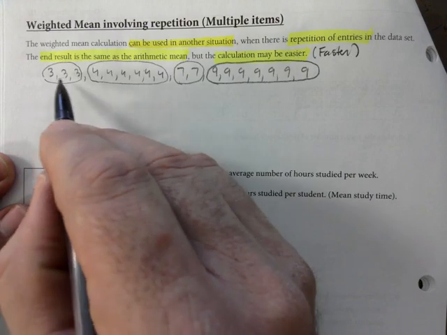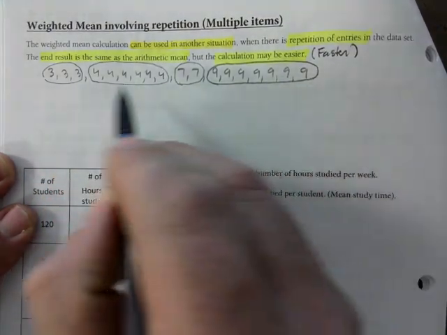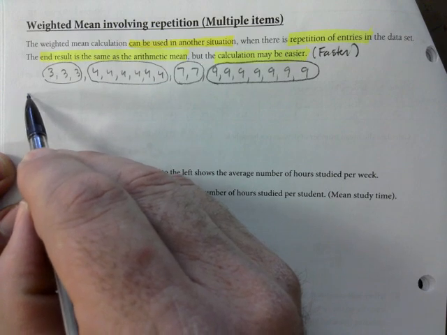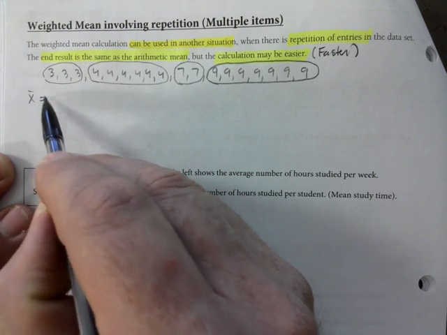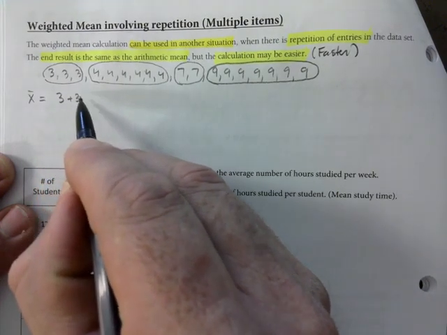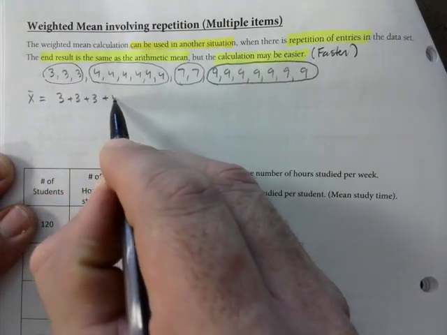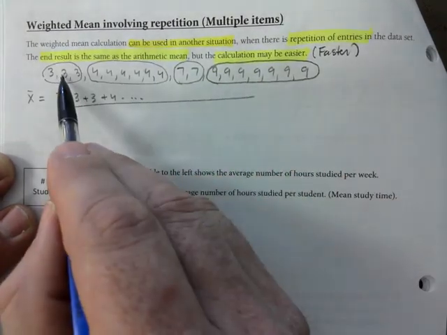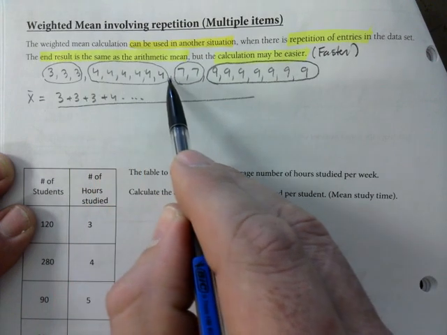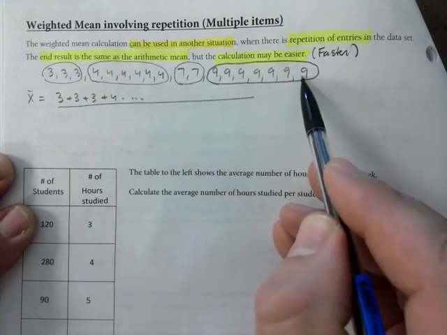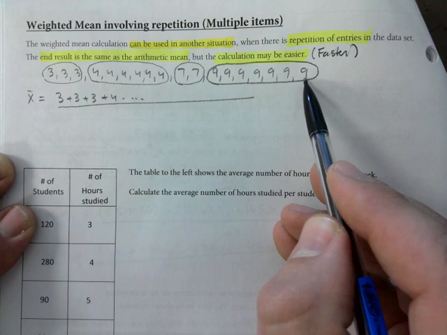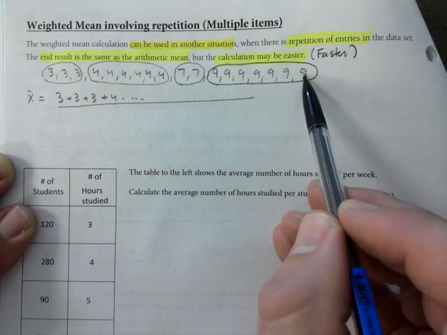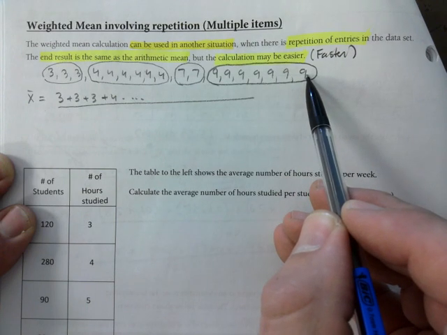Okay, so is there repetition here? Maybe. So the normal way, before, we would do this: x-bar is equal to 3 plus 3 plus 3 plus 4 dot dot dot divided by, how many numbers are there? 3, 9, 11, 18.